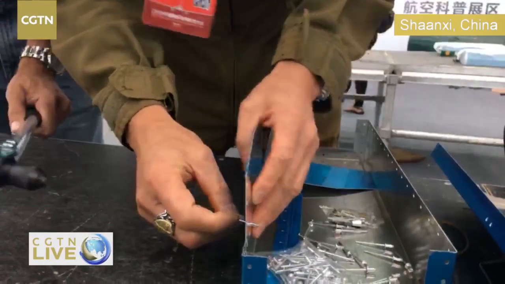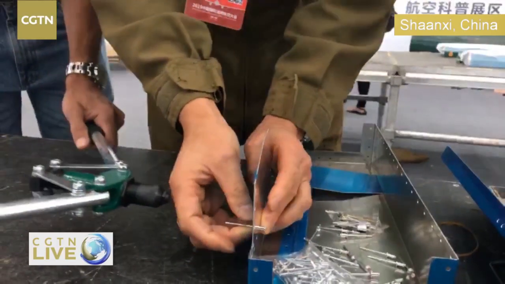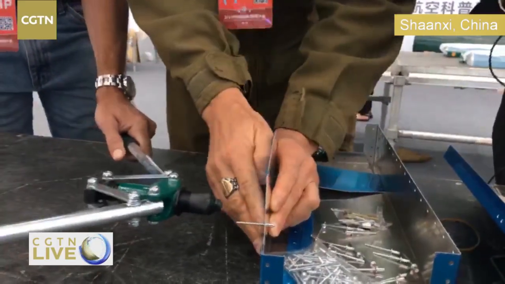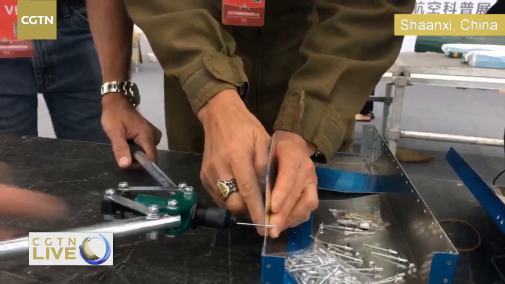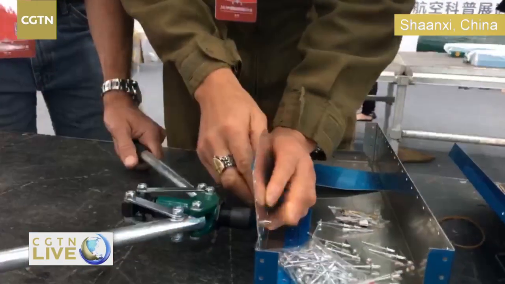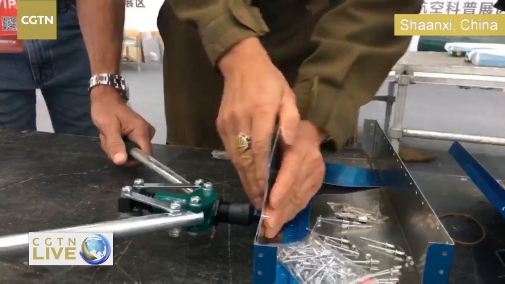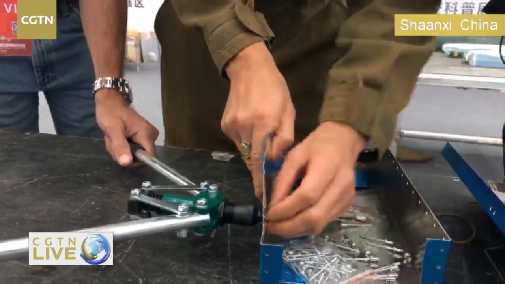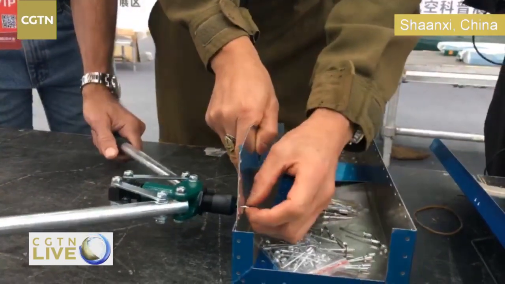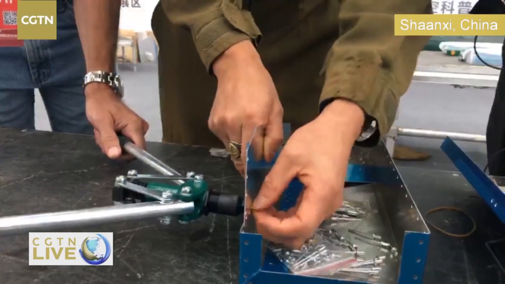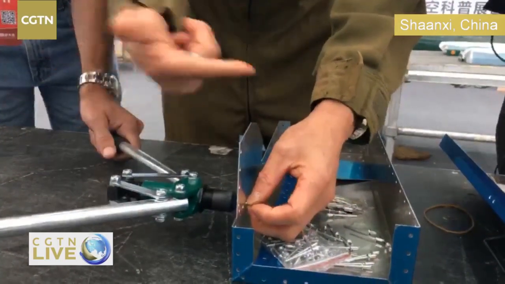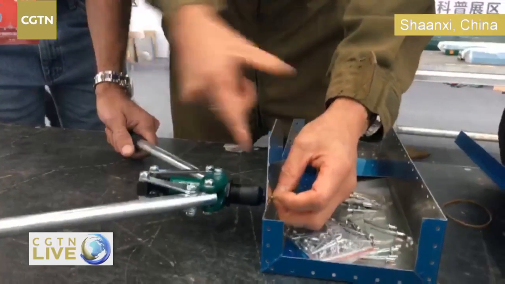So Mr. Hu is just trying to show me how they connect the two parts together. You squeeze that, and this thing will be compressed and remain here. It's like a nut. If you think this part is a bolt, this is a nut.